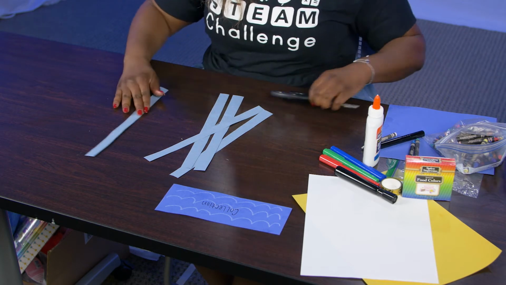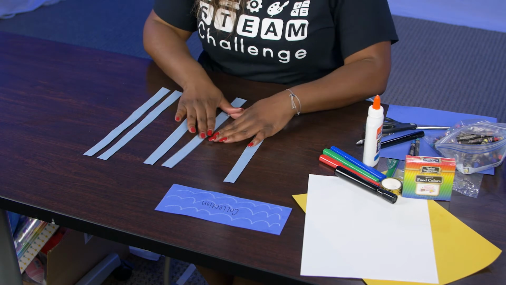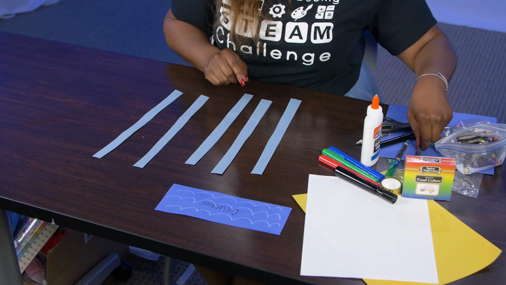All right, so I have 1, 2, 3, 4, and 5 strips. On 3 of your light blue paper strips, we are going to draw raindrops coming down using one of our crayon colors.